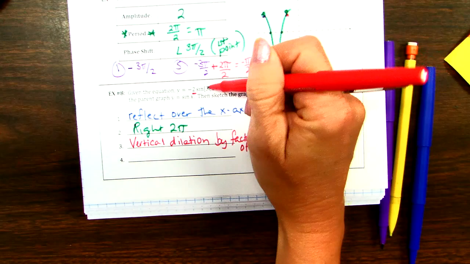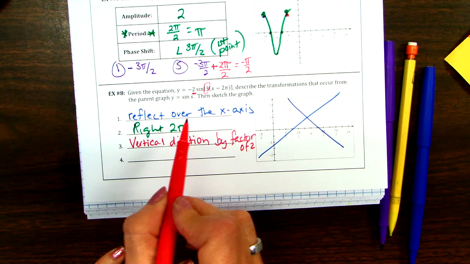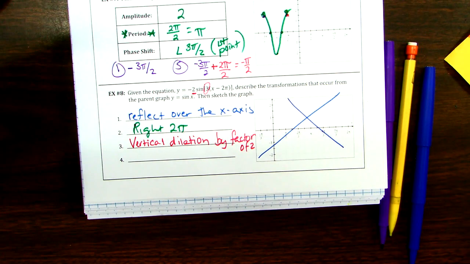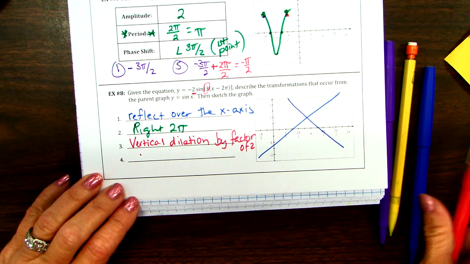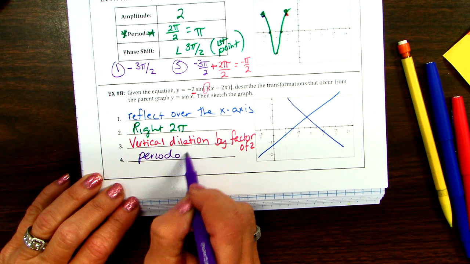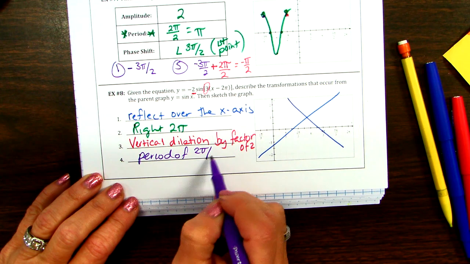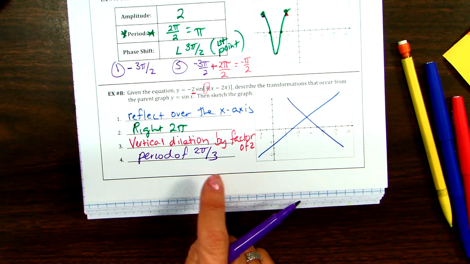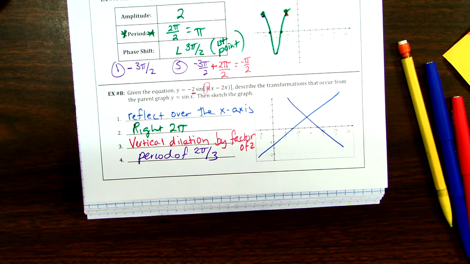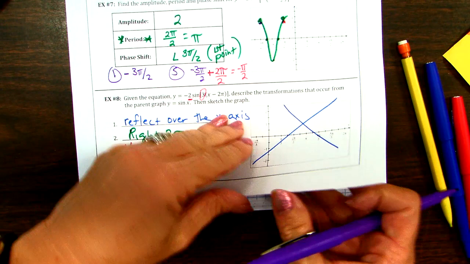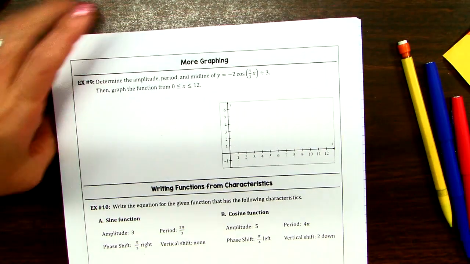So what the 3 does, 3 is kind of tricky. That's the only number that doesn't exactly match when we put it in here. It affects the period. So that number I would explain as we have a period of 2 pi over 3. We're including the 3 in there because it does affect the graph. It transforms the graph from 2 pi to 2 pi over 3. Okay? So just being able to write those out, understand the math language, is important. Good? Is that good, Hannah?